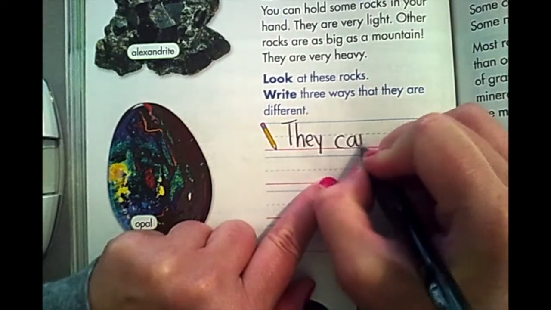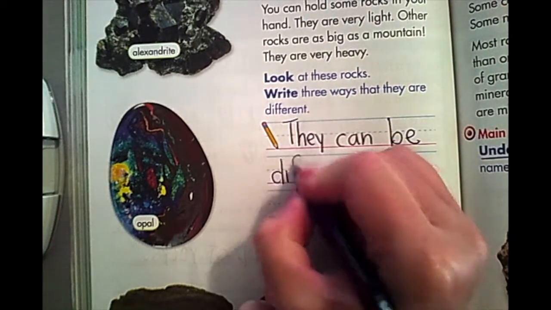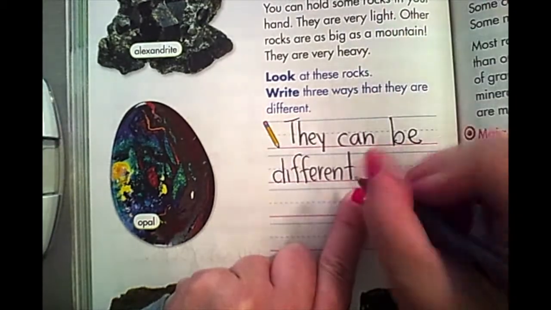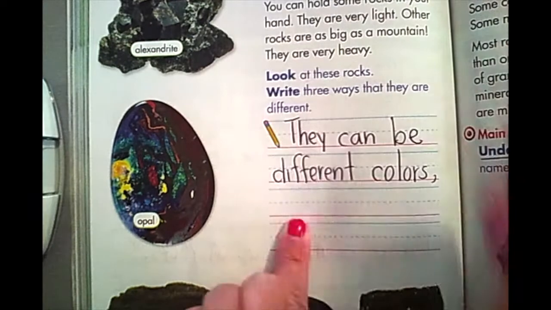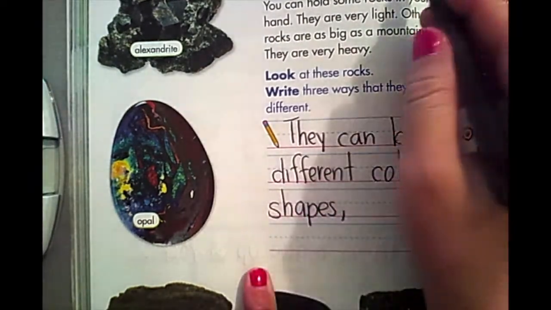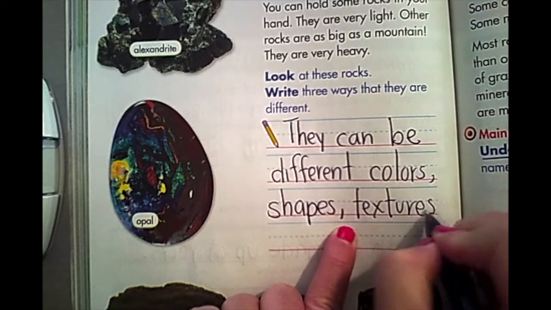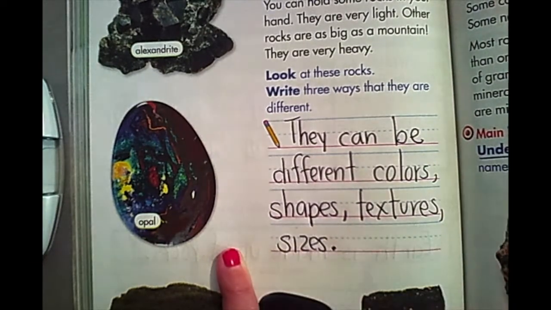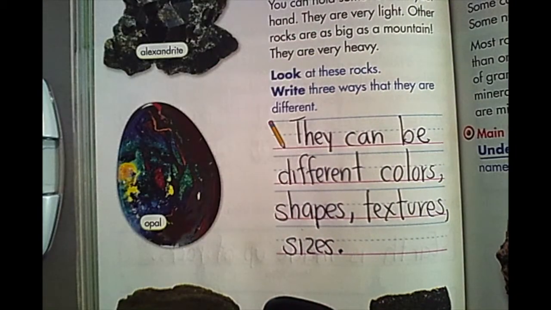They can be different colors, comma, shapes, comma, textures, comma, and sizes. Okay, and we got all that information from these 2 paragraphs up at the top.